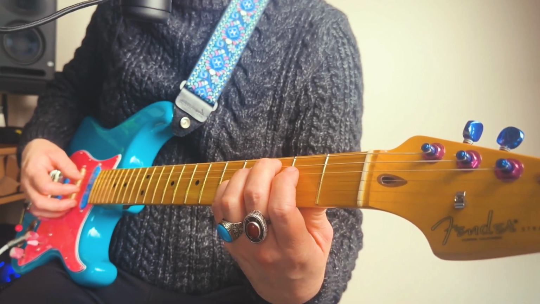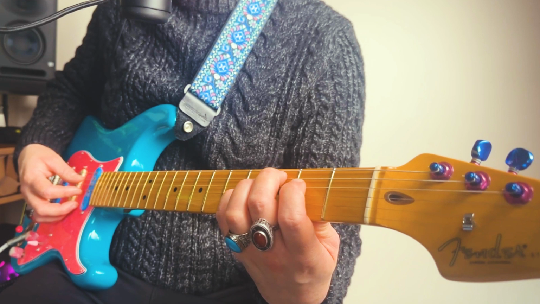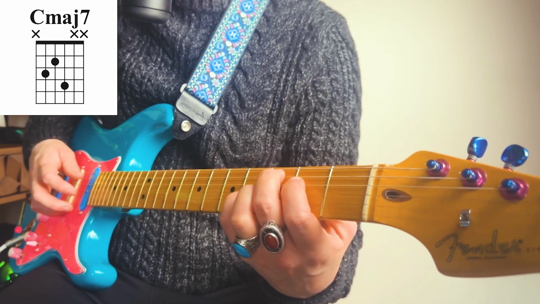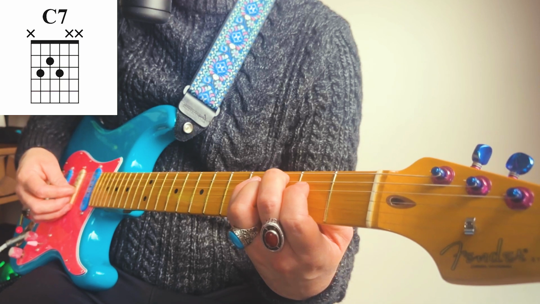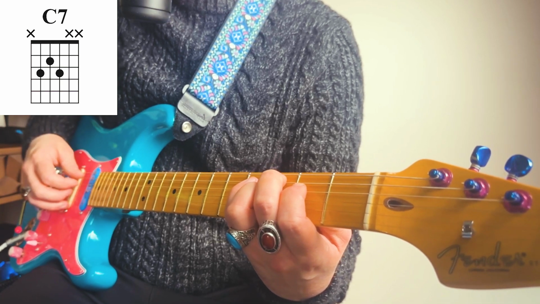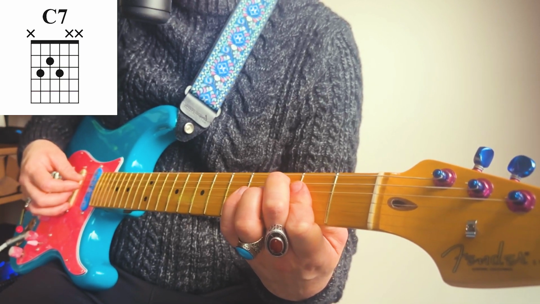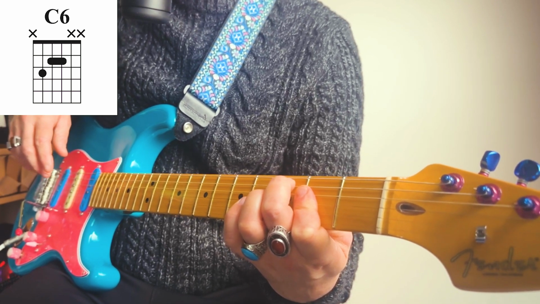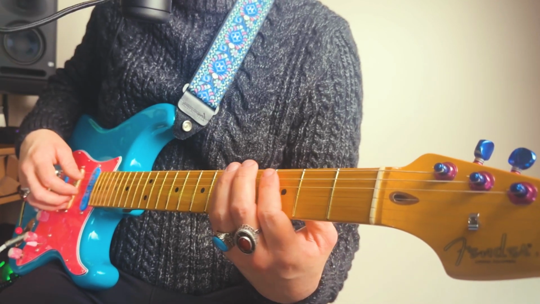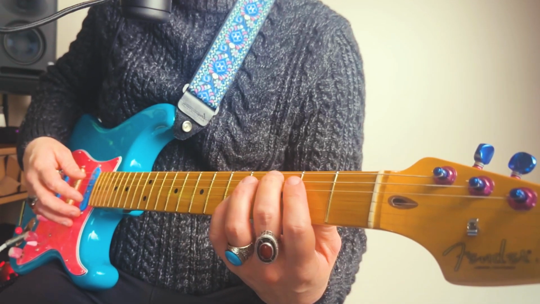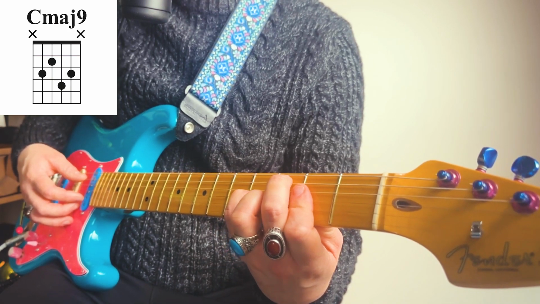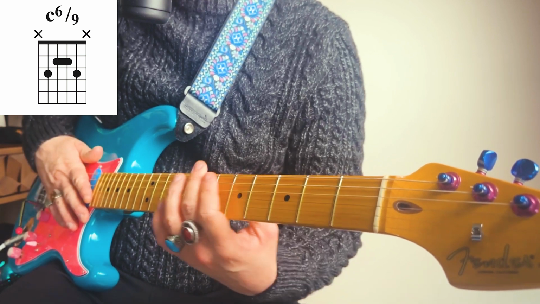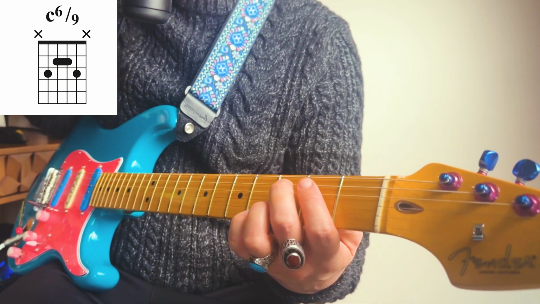if I just play the C major 7 shell chord, meaning it doesn't have a 5th, if I drop that 7th again, I get the C dominant 7. If I drop the 7th again, I get the C major 6th. And to find the 9, so the C major 9, if we drop the 7 2 frets, it becomes the 6/9, because we've dropped the 7th to the 6th.